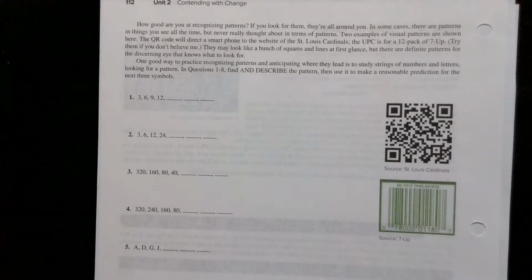How good are you at recognizing patterns? If you look for them, they're all around you. In some cases, there are patterns in things you see all the time, but never really thought about in terms of patterns. Two examples of visual patterns are shown here. The QR code will direct a smartphone to the website of the St. Louis Cardinals. The UPC is for a 12-pack of 7-Up. Try them if you don't believe me. They may look like a bunch of squares and lines at first glance, but there are definite patterns for the discerning eye that knows what to look for.